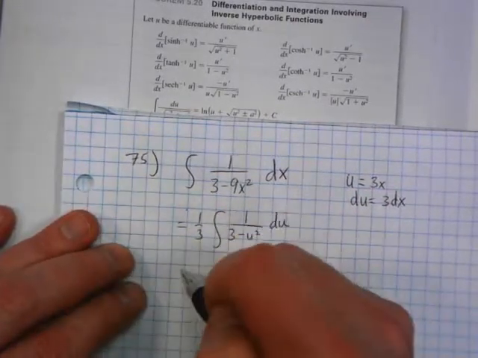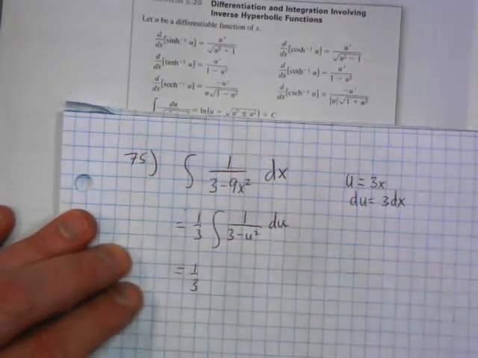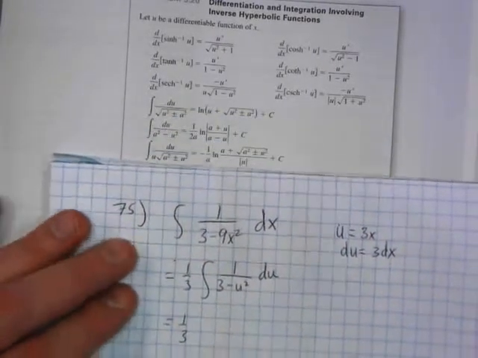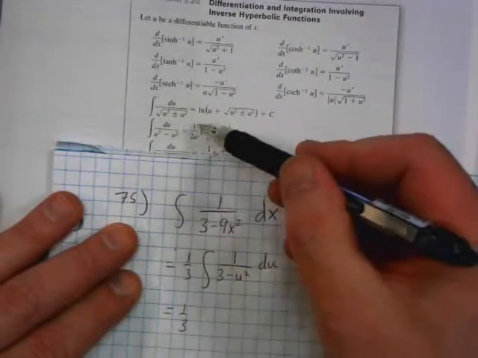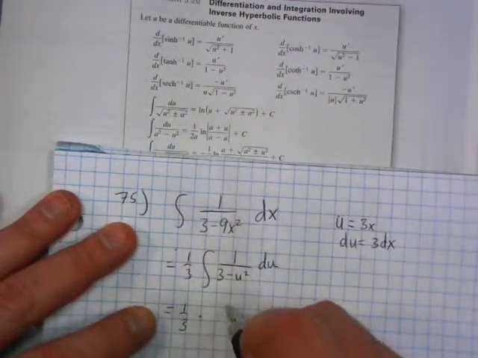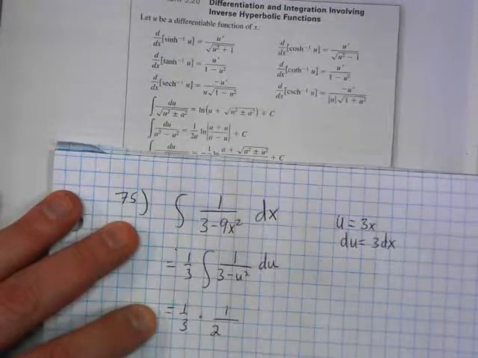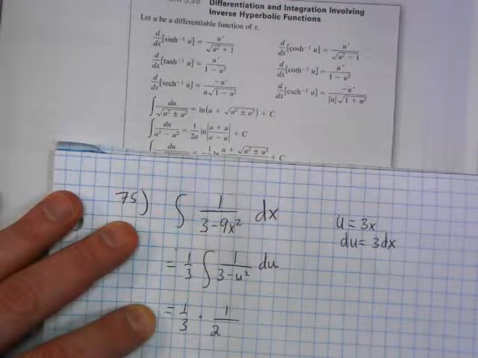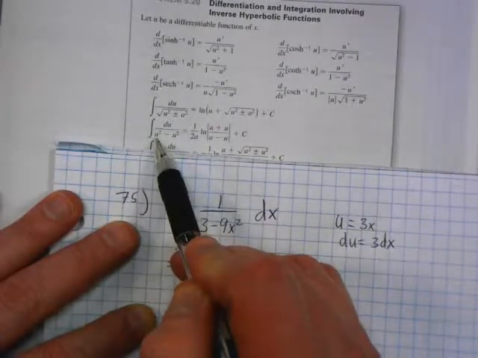All right, so that's 1/3. And then I look up my rule here. My rule says 1 over 2 times a. So that's 1 over 2 times, what's a? Not 3. Square root of 3, because this is a squared in the formula.